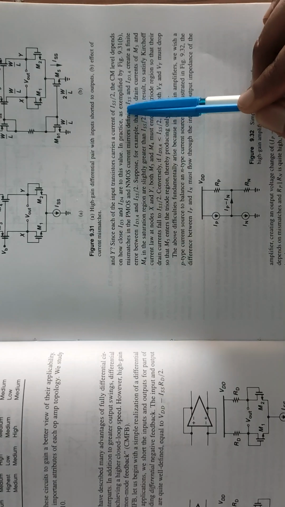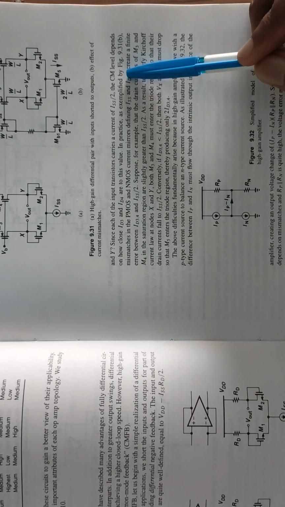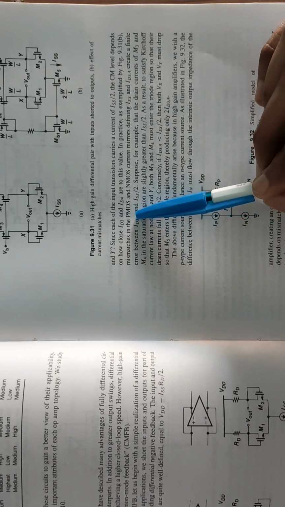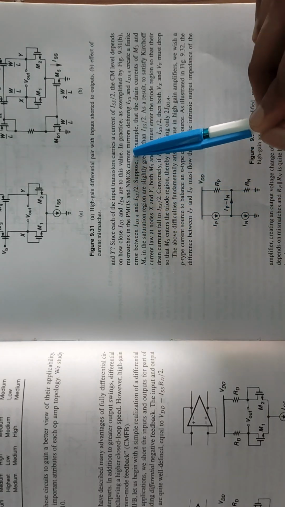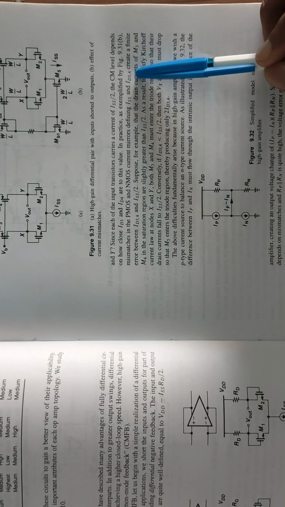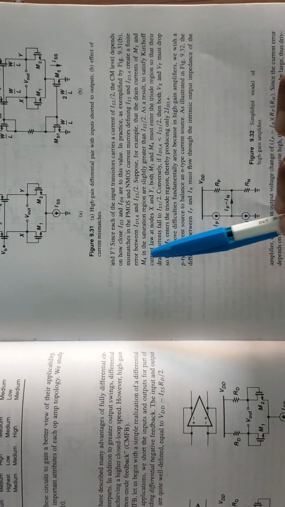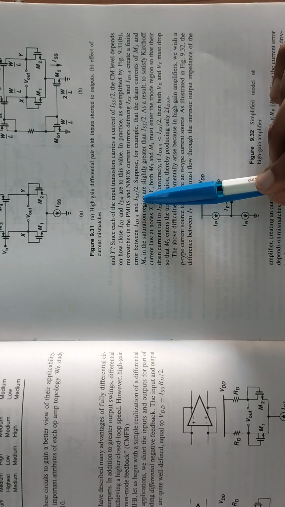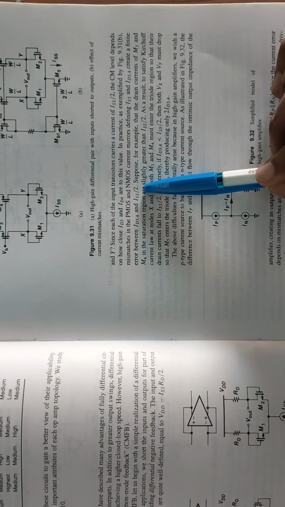In practice, as exemplified by figure B, mismatches in the PMOS and NMOS current sources defining ISS and ID3-4 create a finite error between ID3-4 and ISS by 2.